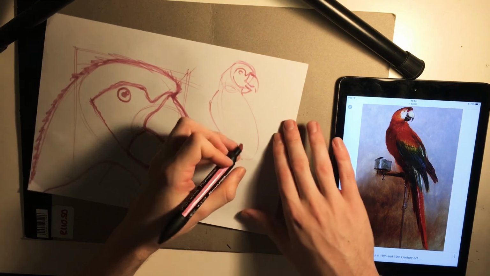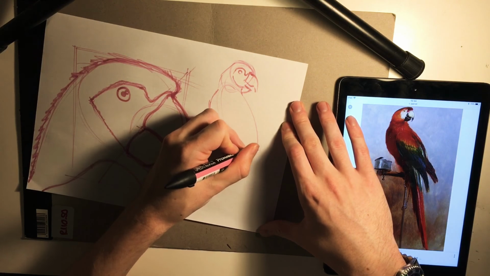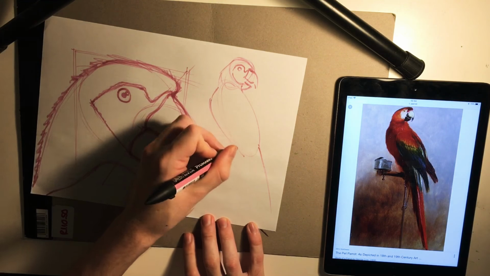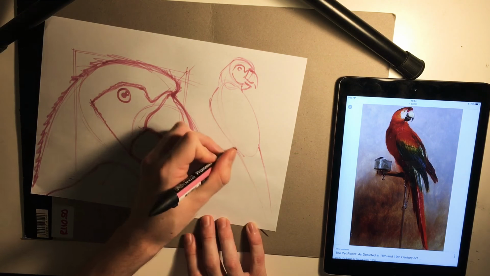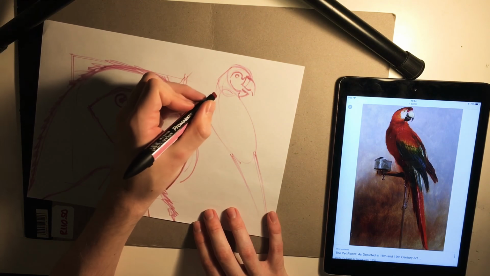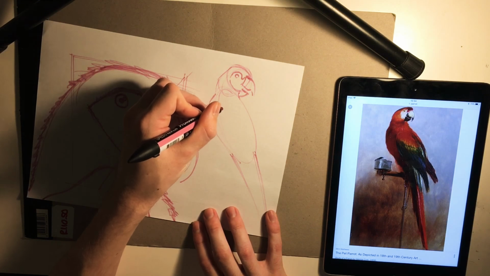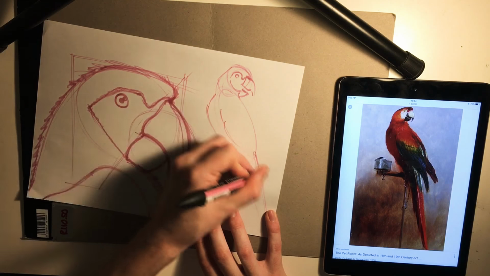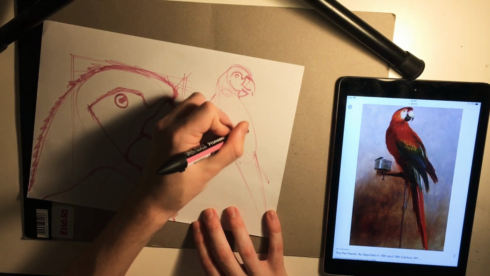Okay, next we can just add the tail and refine this up a little bit more. The tail would just be pulled straight downwards, maybe a bit of arc to it. Of course, I'm not going to be changing up my medium, so yeah, round the wing off. The wing starts about here and wraps around and down.